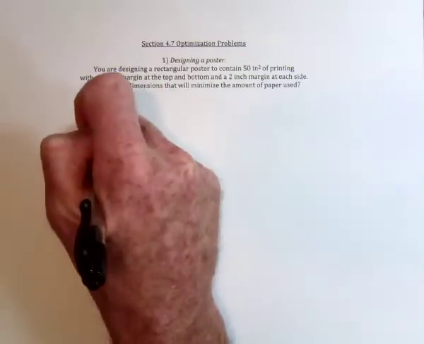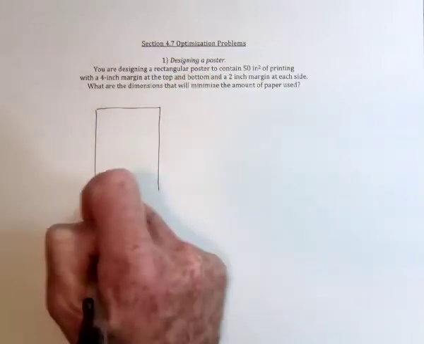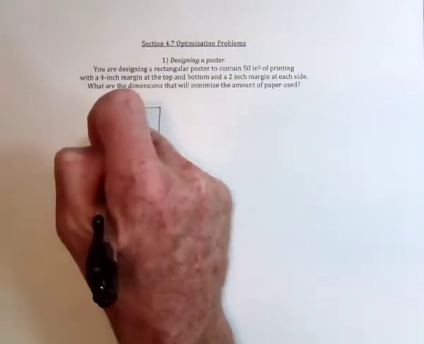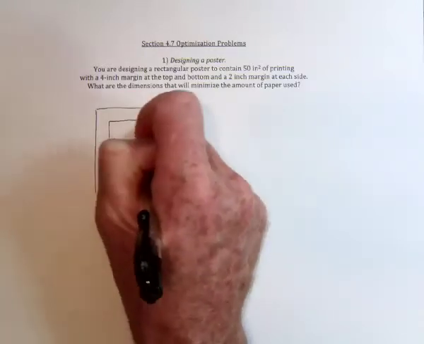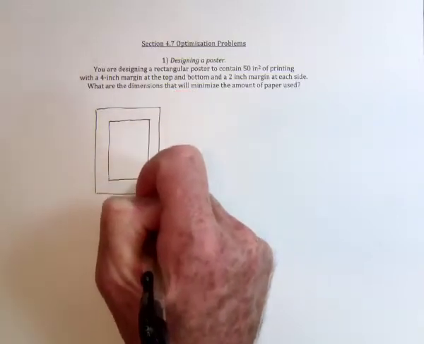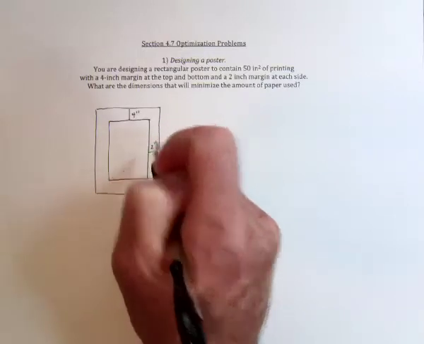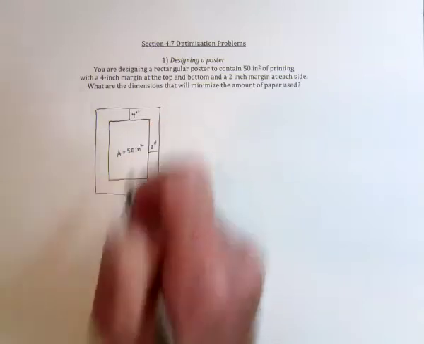So here's a great problem for you graphic design people out there. You've got a poster. So here's the outside of the poster. And inside that rectangular poster is supposed to be 50 inches of printing. And there's a 4-inch margin on the top and the bottom, and a 2-inch margin on the left and the right. So this is 4 inches, and this is 2 inches. And this area equals 50 square inches.